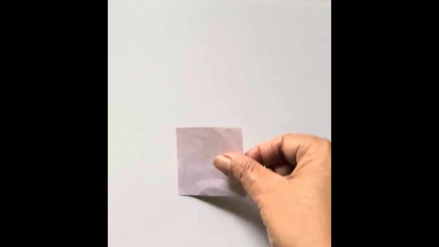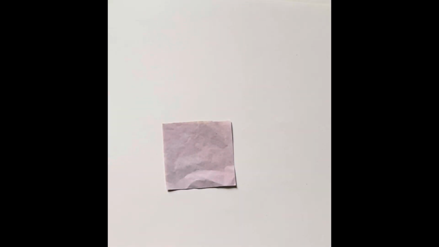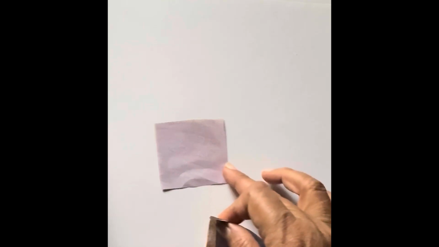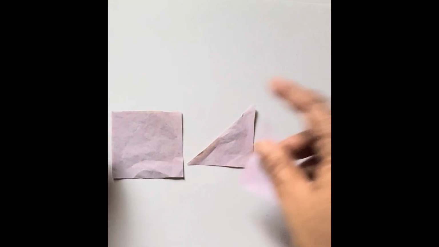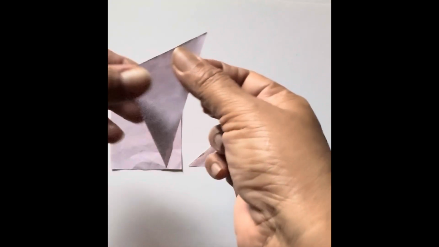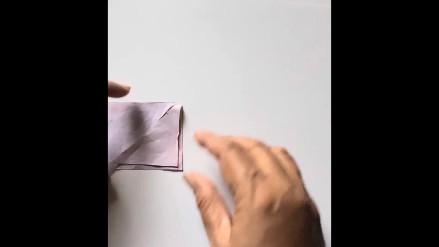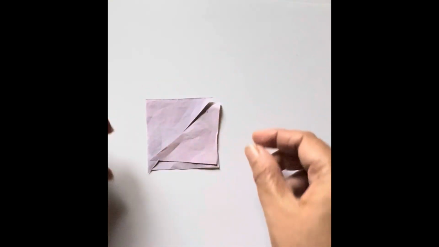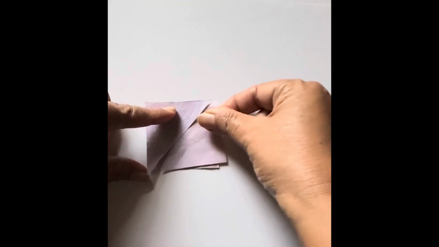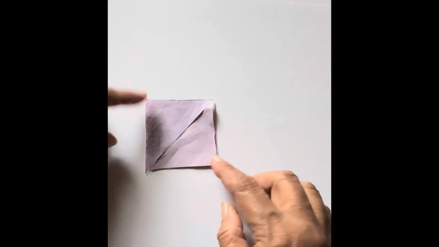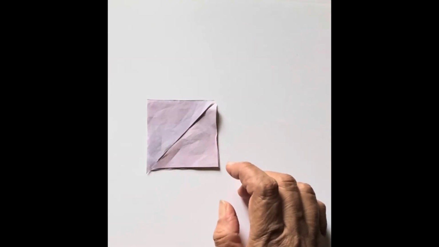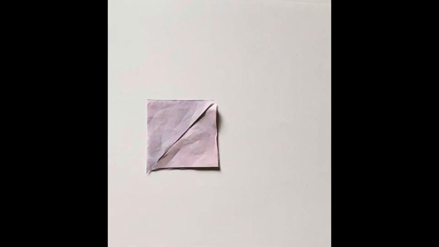Then we also take a square. Suppose this is a square, and then we cut it into two. I have already cut the same square, and you can see two triangles together make a square if the triangles are equal. Similarly, we saw in the rectangle.